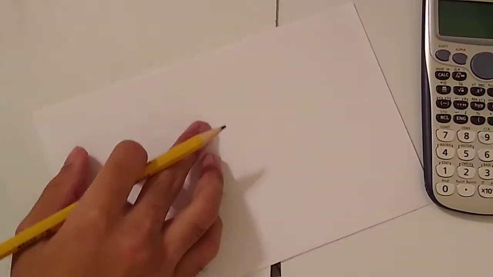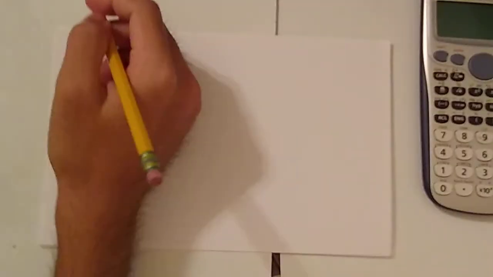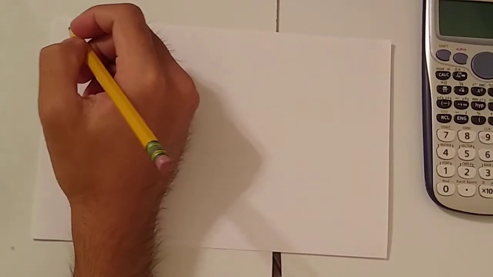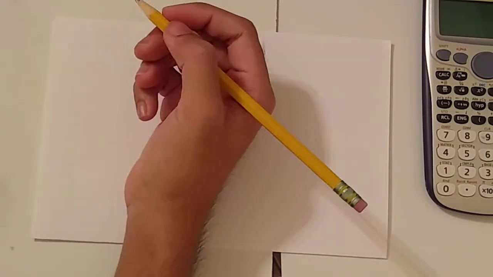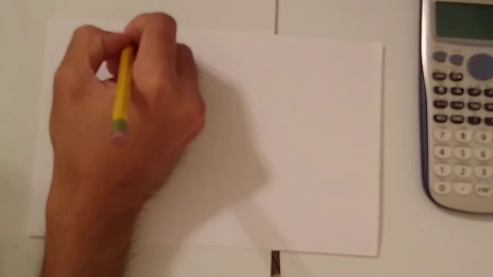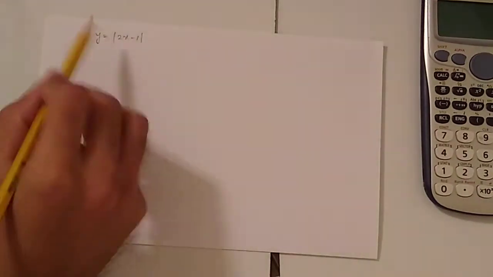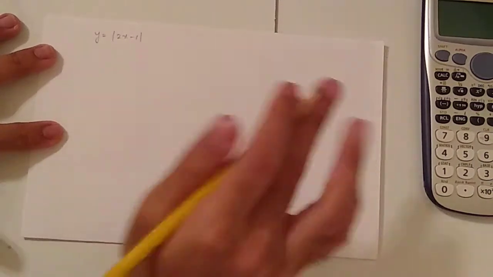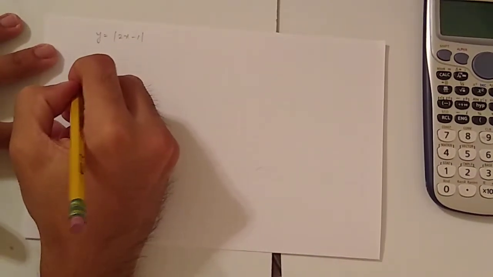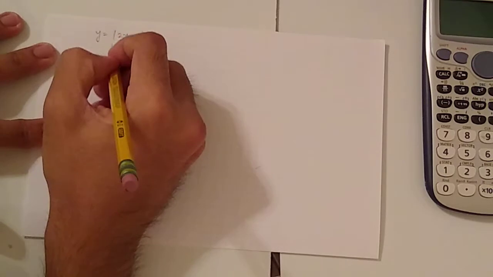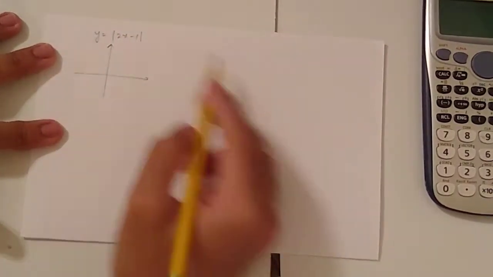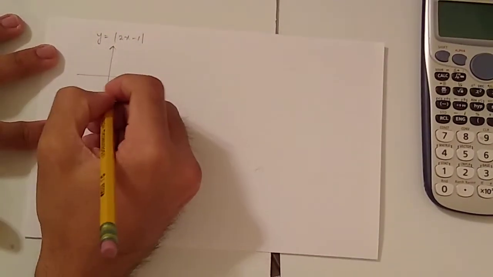The first example we're going to do is to try to draw the graph of y equals 2x minus 1, the whole modulus. To draw this graph, first draw the graph of 2x minus 1. If you draw the graph, notice it is a straight line with gradient 2 and y-intercept minus 1.